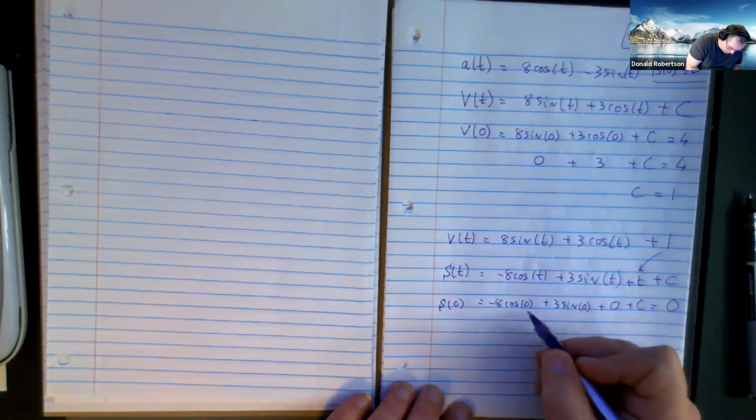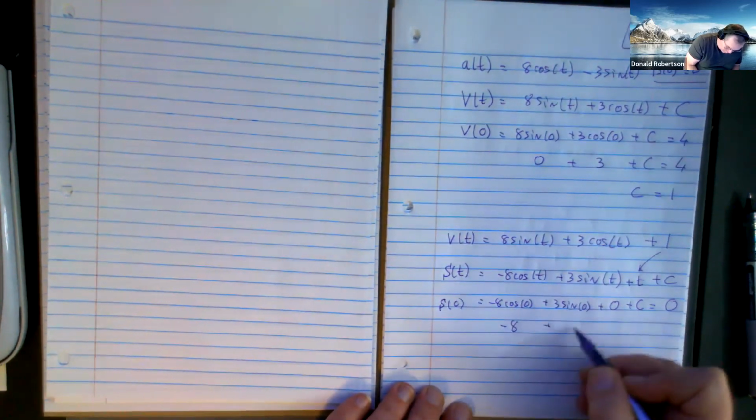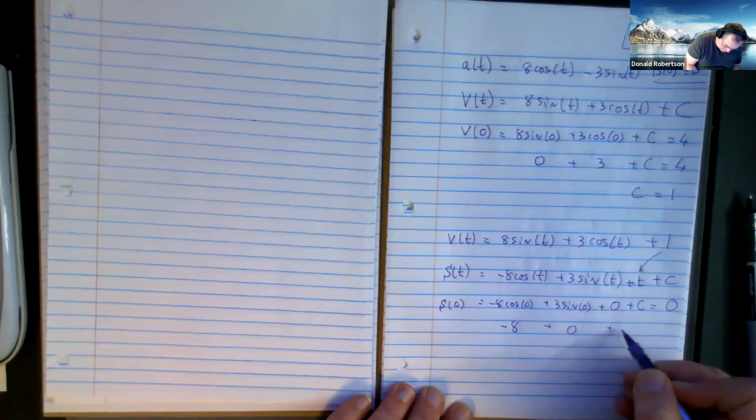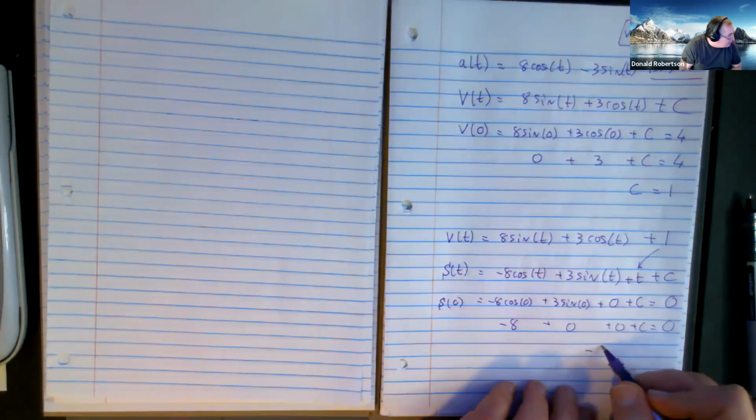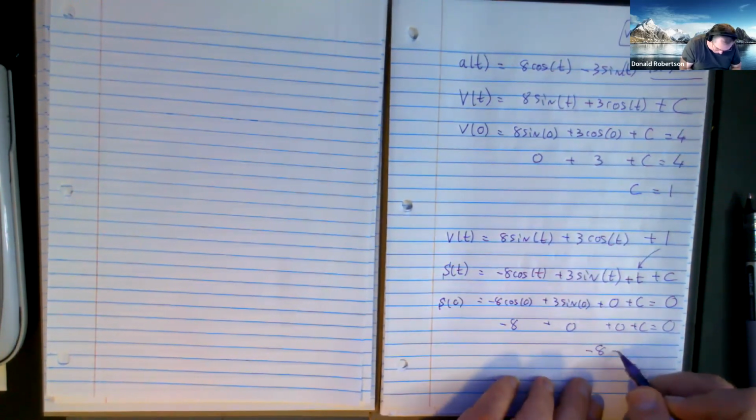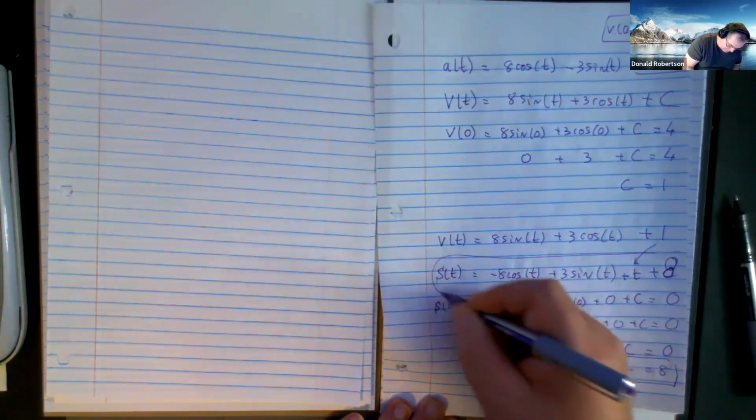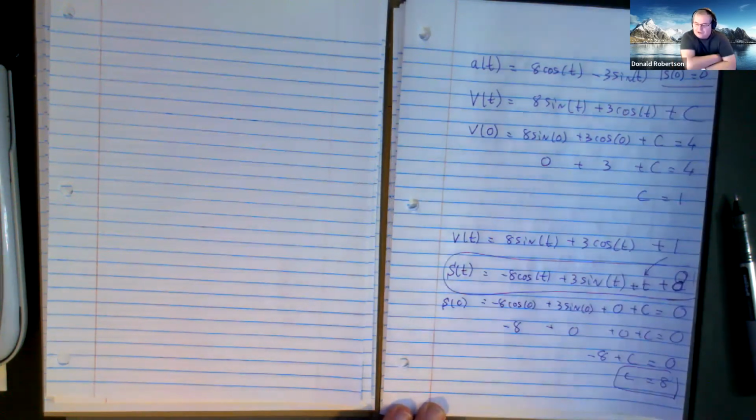Cosine of 0 is 1, so that's -8 plus nothing plus some more nothings plus c equals nothing. So -8 plus c is 0. And if you add 8 to both sides, there you go. And then just put an 8 there. And that's the answer that we're looking for, because c ends up being an 8.